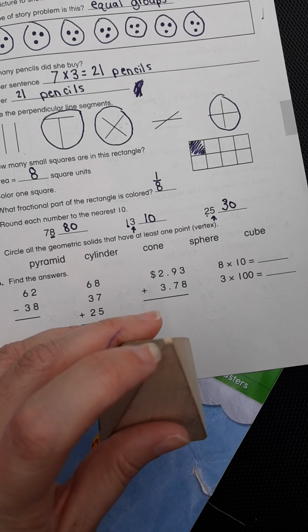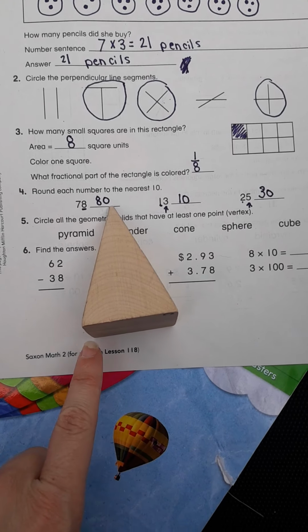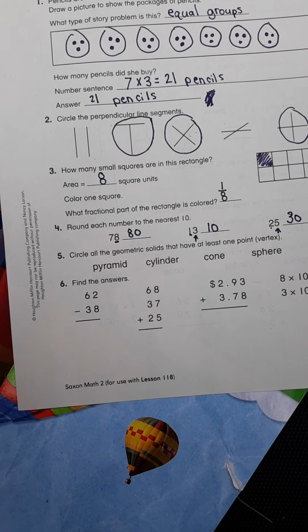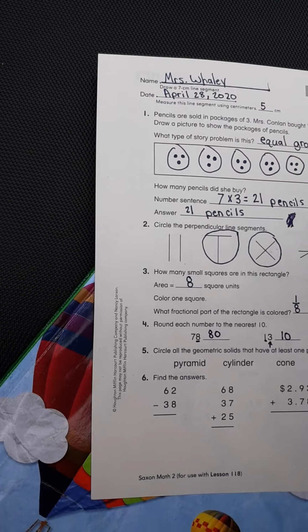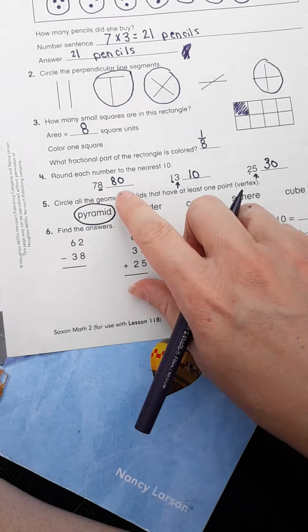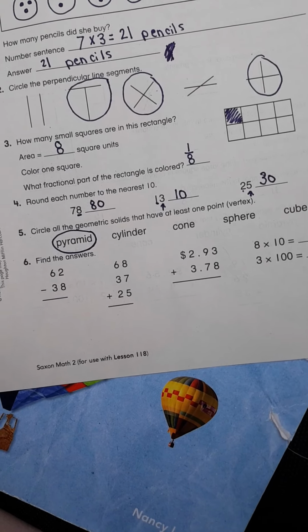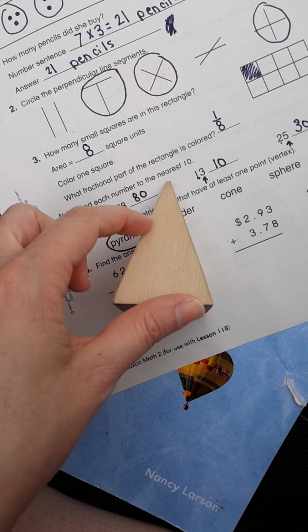Yes, it has one at the very top, right? That's a point. It has a vertex here. It has a vertex here, here, here, and here. So it has 4 on the bottom and 1 on top. So it does have a vertex, and I just drew it myself, but it's okay. So I'm going to circle the pyramid because that's a yes. But it said all the geometric solids, so it's going to be more than one. The pyramid also has faces, which is the flat side, and it also has edges.